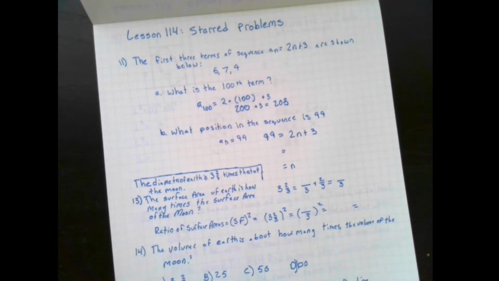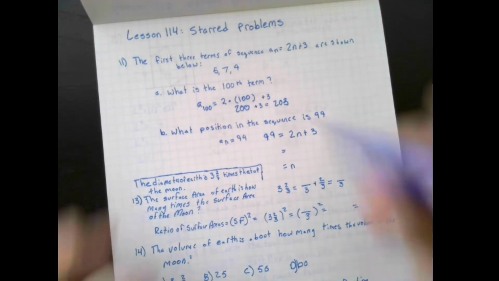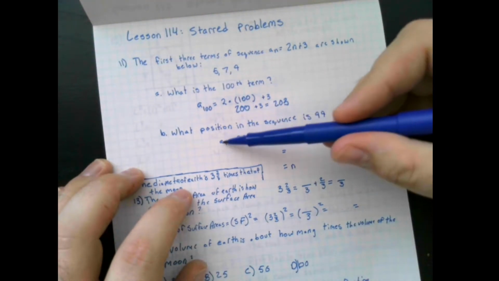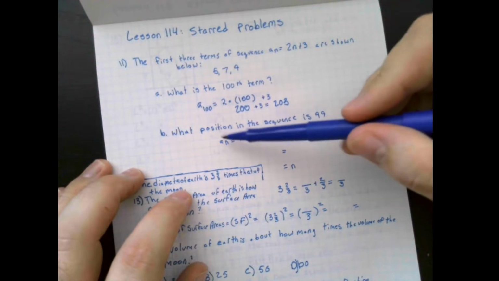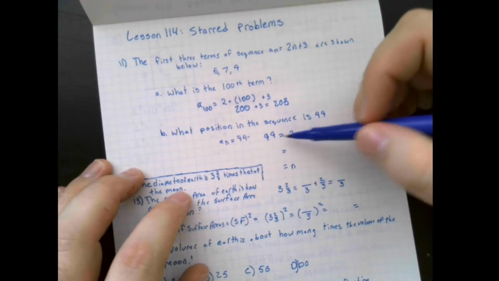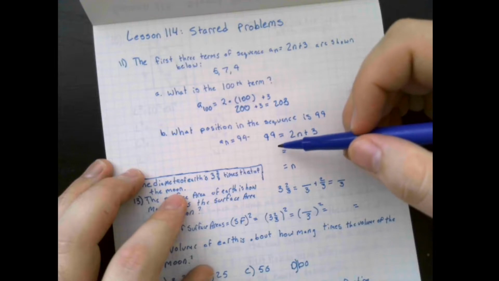Now, part B is a little bit trickier because it says, in what position would we find 99? What we're being told here is that a sub n is 99, not that n is 99. So we need to solve for n when a sub n is 99.